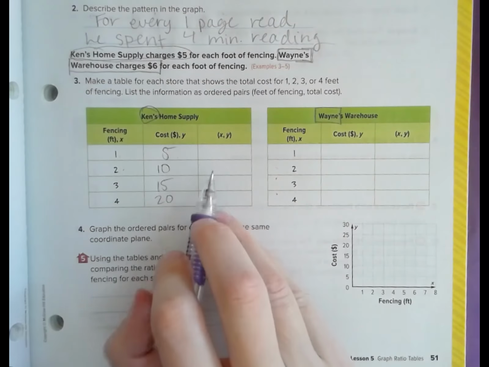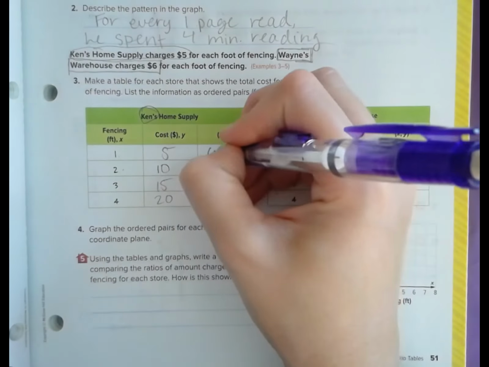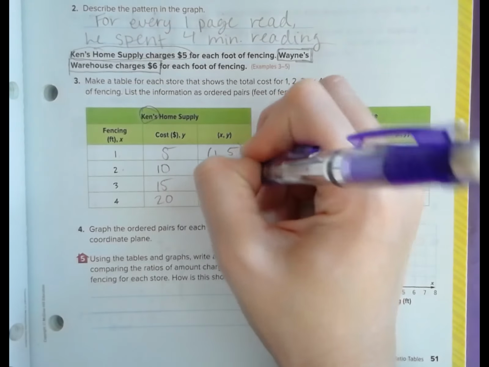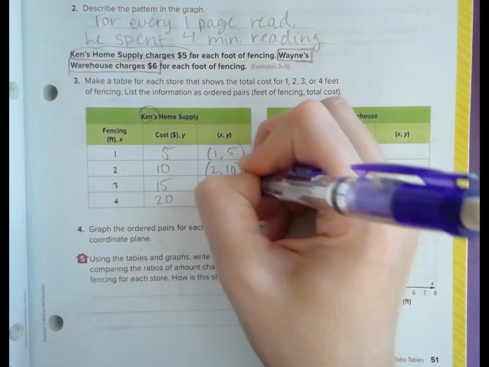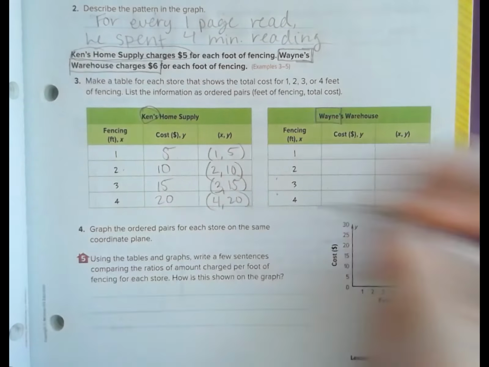Easy enough. Then I'm going to list my ordered pairs. So I'm going to do my X and my Y. So 1 and 5, 2 and 10. Do not forget your parentheses so I know it's an ordered pair, not just 2 random numbers. And then 4 and 20.